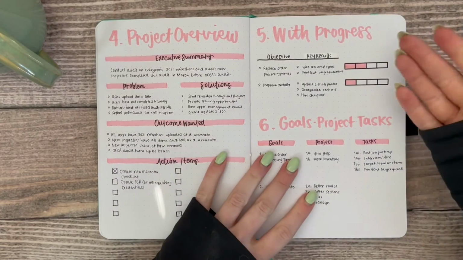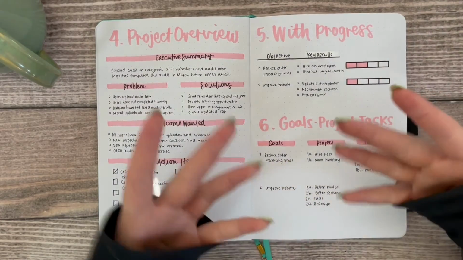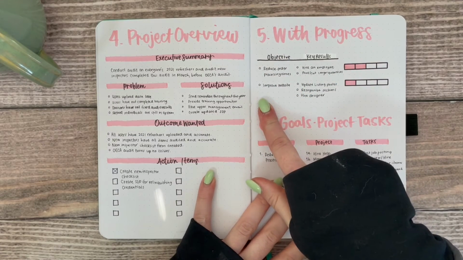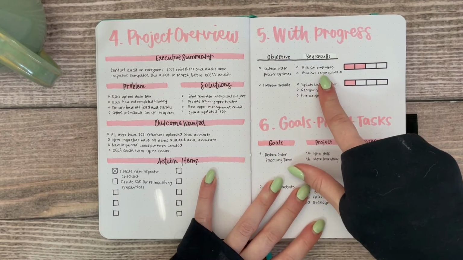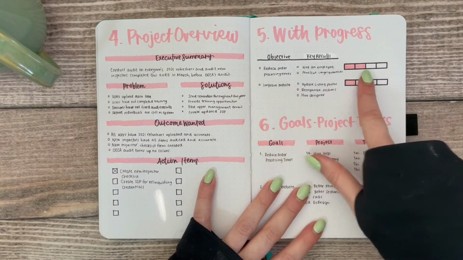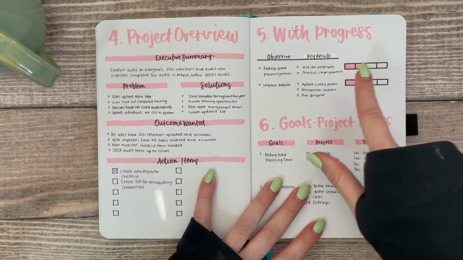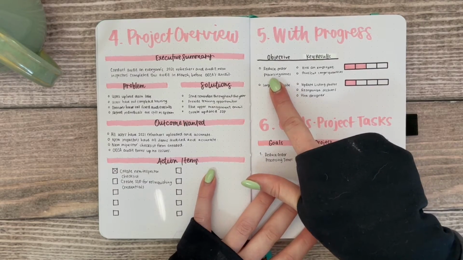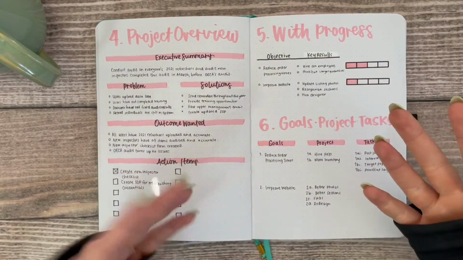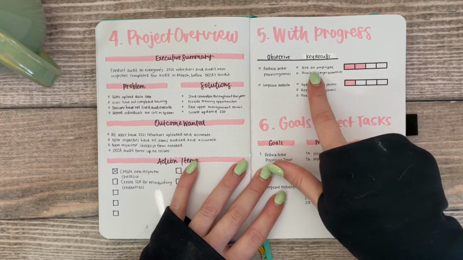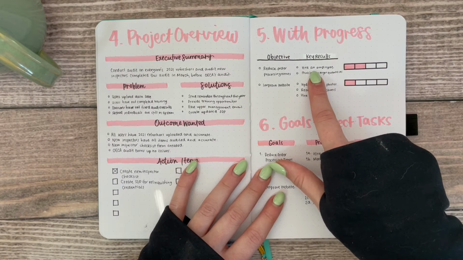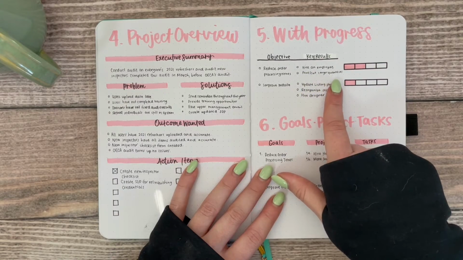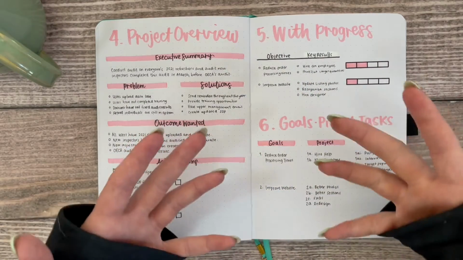The next one is with progress bars or any sort of progress circle, whatever. So we have a section for what the objective is and the key results to meet that objective, and then your progress bar for those results. So for example, I have reduced order processing times. This would be for my shop, for example. One of the ways to do that is to hire an employee. And then another way to do that is to print and cut larger quantities of stock.